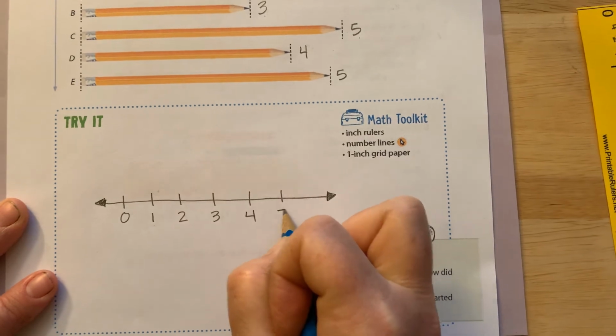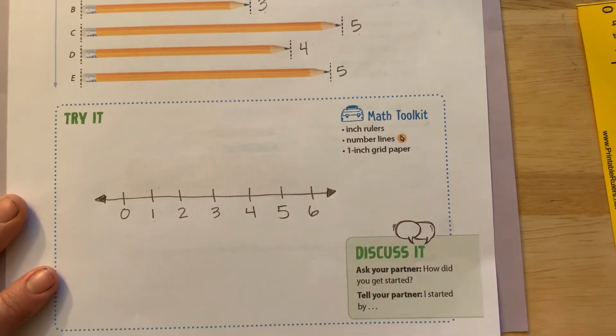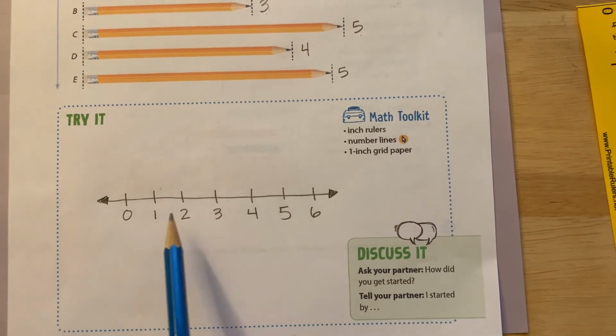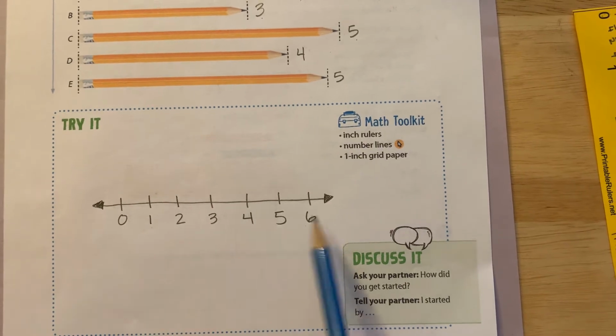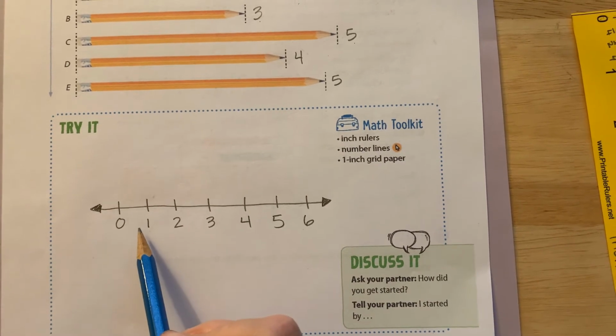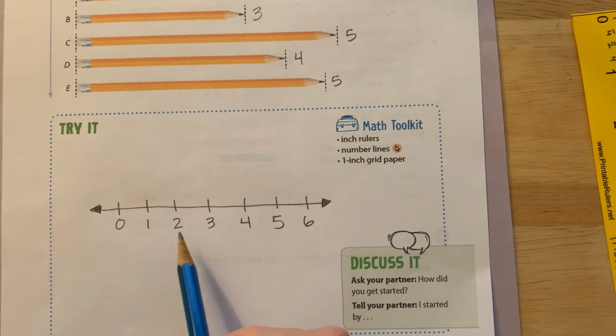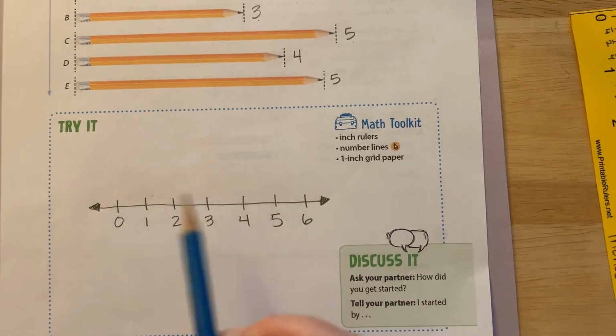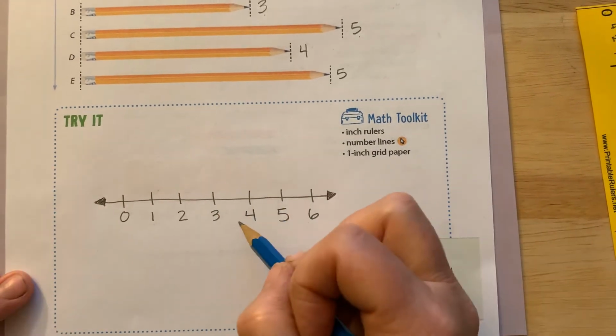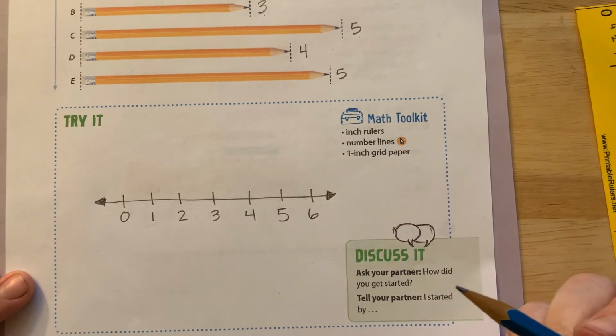4, 5, 6. Now there's more than one way to do this. You could have started at 2 and gone to 6. You could have started at 1 and gone to 5. You could have even done just 3, 4, 5. So as long as you have the numbers 3, 4, and 5 on your line plot, you're good.